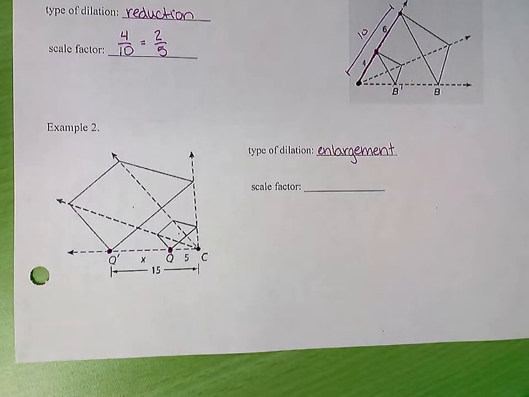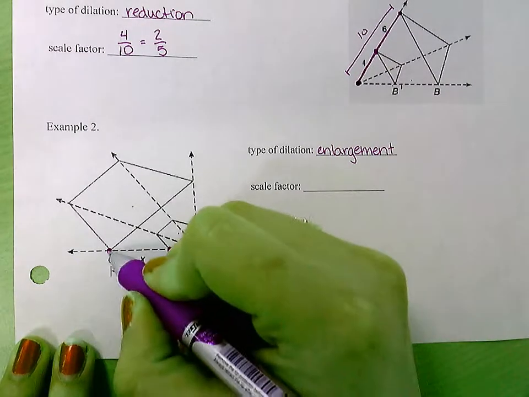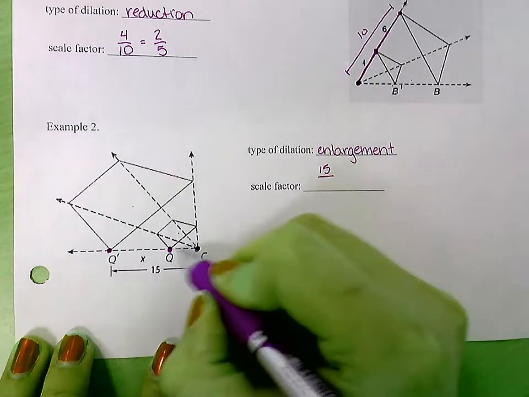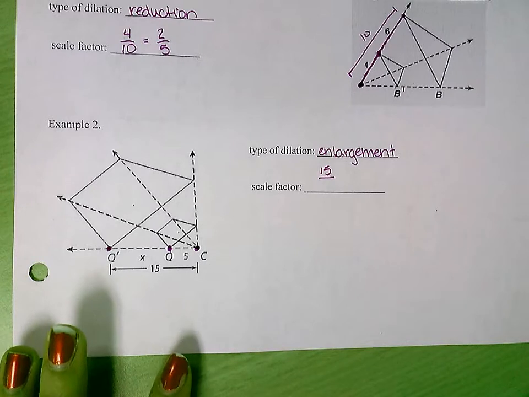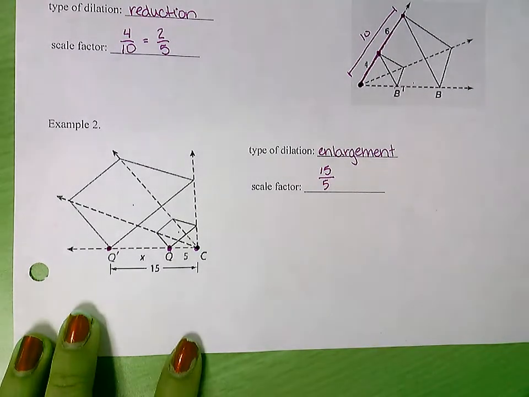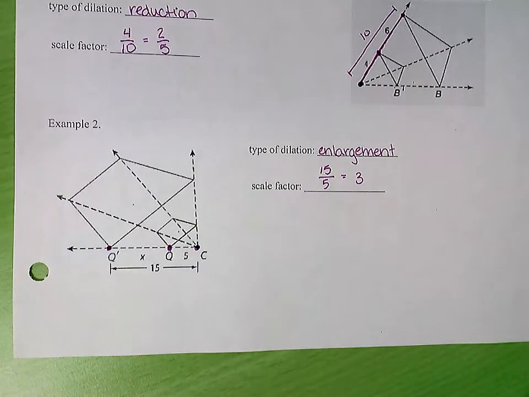Okay? Now for the scale factor, I need the image length, so that prime coordinate length from point C to Q prime is 15. And then I need the pre-image length, so from point C to Q is 5. Okay, and I can reduce this to 3. So again, for an enlargement, that scale factor is going to be greater than 1.